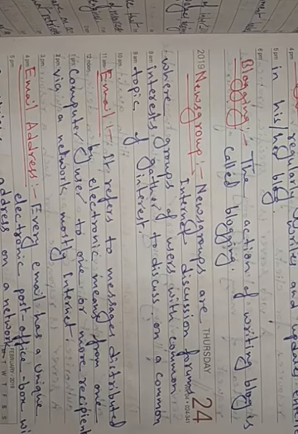The next thing is newsgroup. A newsgroup is just like a discussion forum where two or more people with a common interest gather to discuss a common topic of interest. They are not physically present in the same place. They might be in different parts of the world or different parts of the country, and they will discuss with each other through this newsgroup.